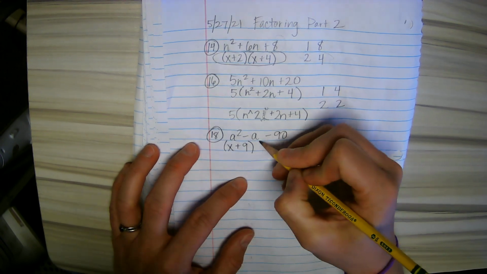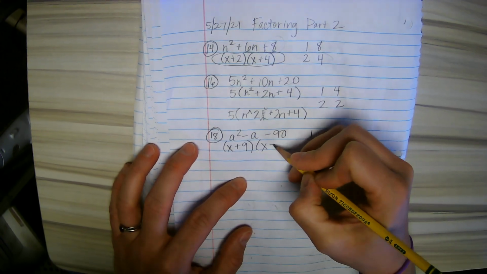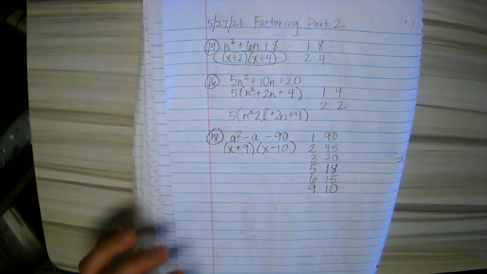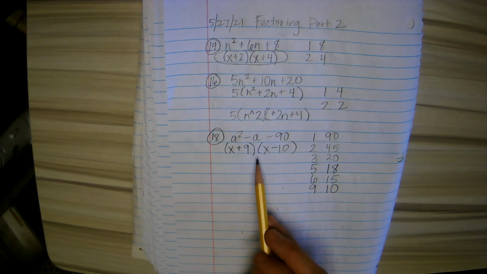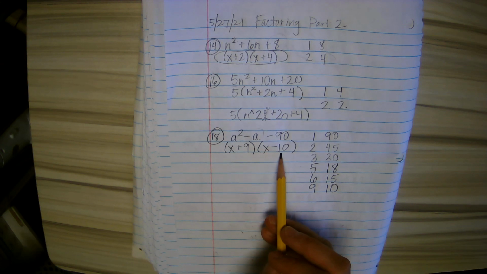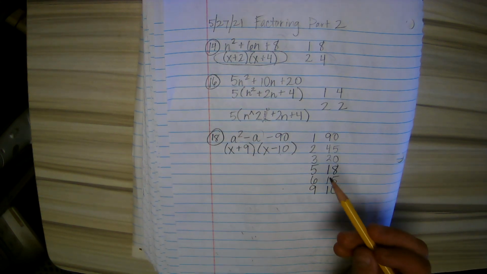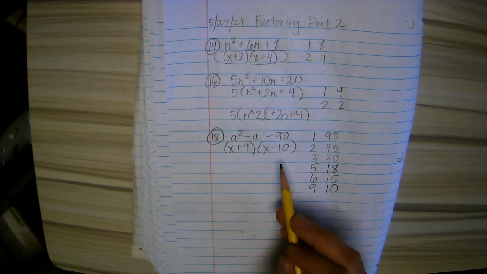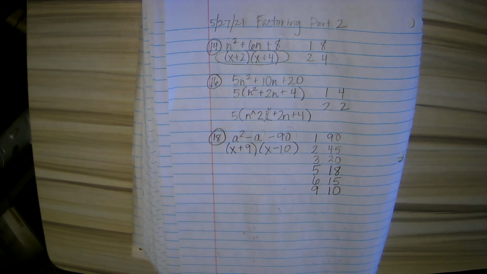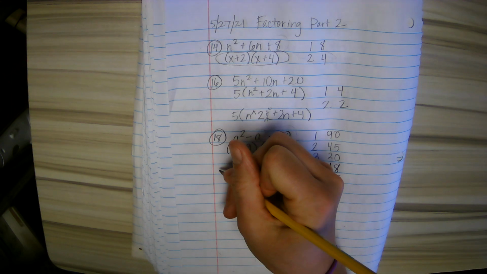So x plus 9 times x minus 10. So here are our factors. To make it negative, our bigger number had to be negative. And they had to be different in order for our last constant to be negative.